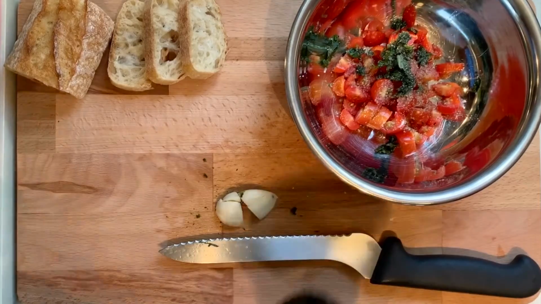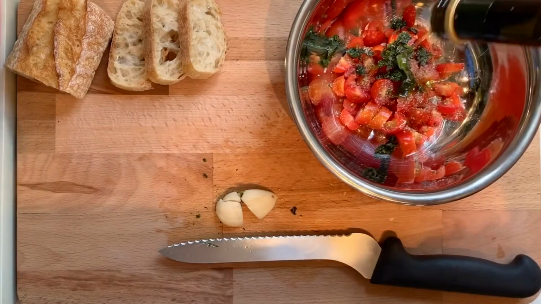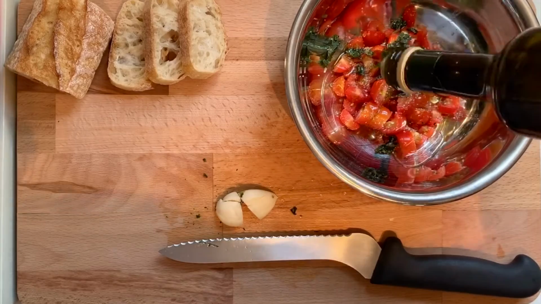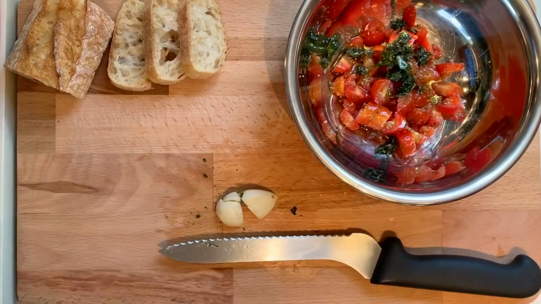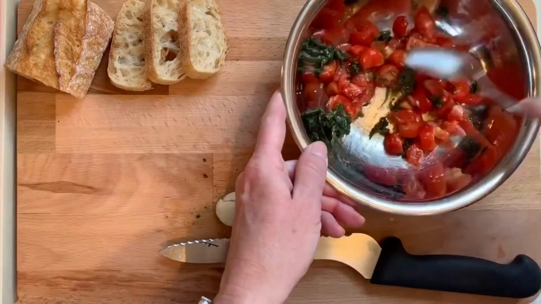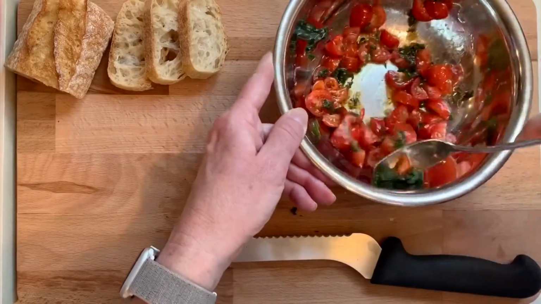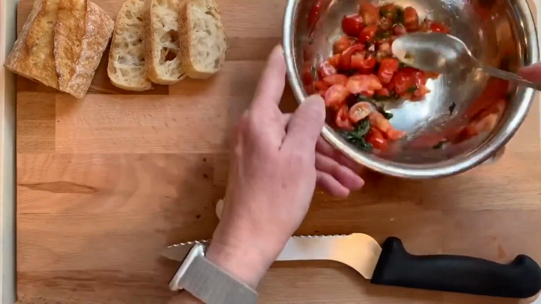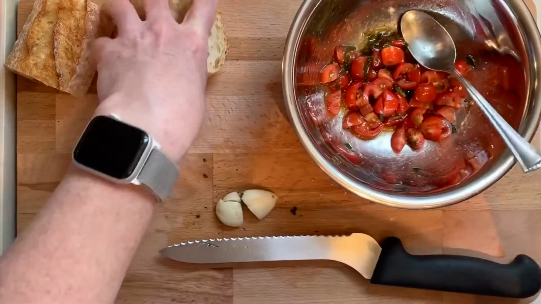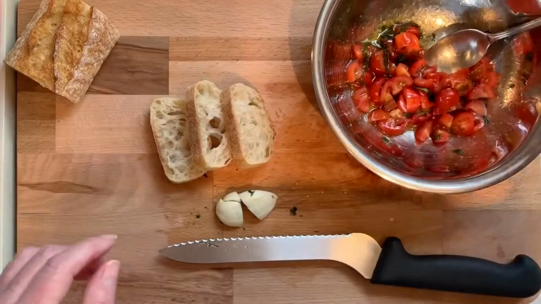Salt, pepper, and then some olive oil inside my bruschetta mixture. So I have tomato, basil, salt, pepper, olive oil. That's all I've got inside there. Mix it up very well. Some people put vinegar. You may put vinegar in it too. It gives it more of a salad flavor, but I prefer not to.